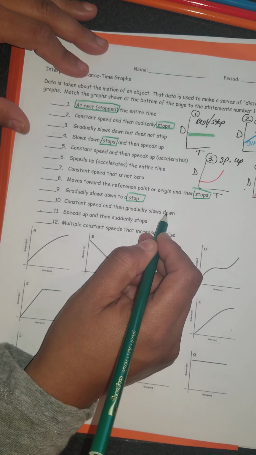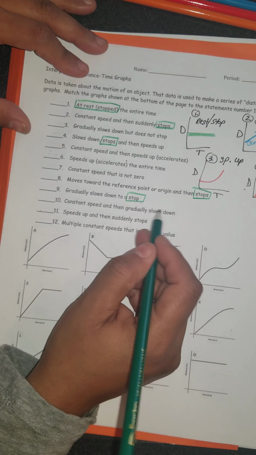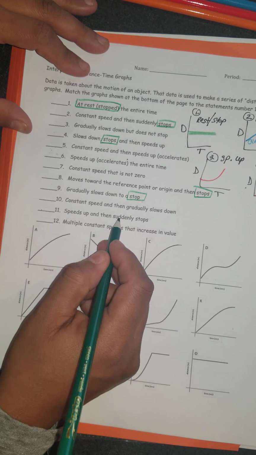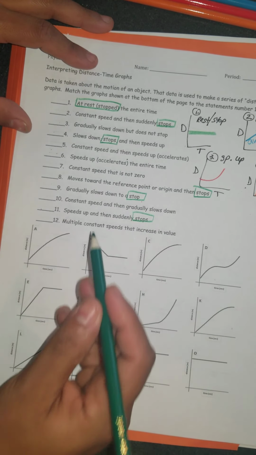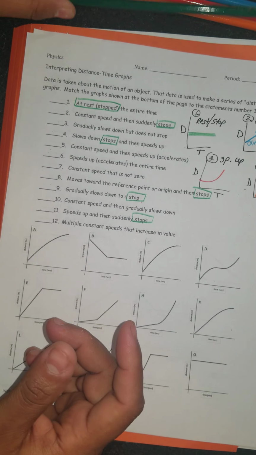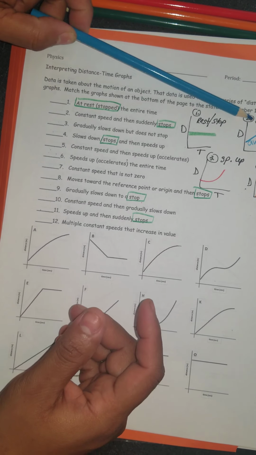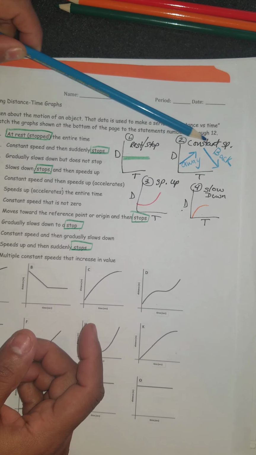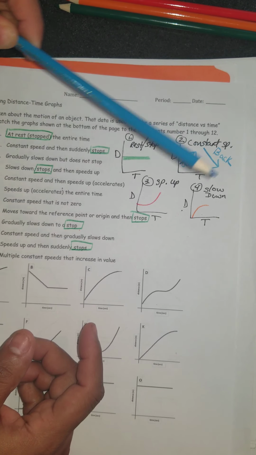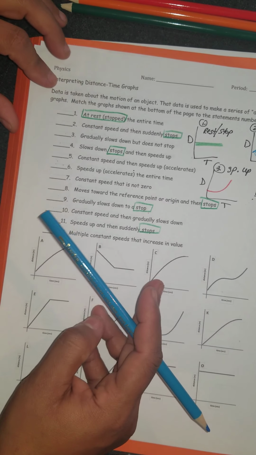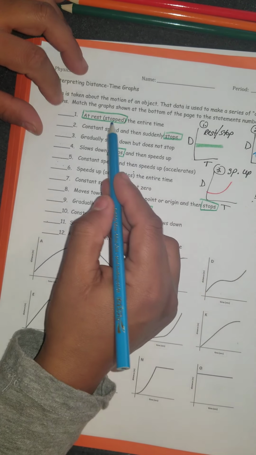It didn't say it stopped, it just said that it slowed down, so don't mark that one. Speeds up and then suddenly comes to a stop. Okay, that's my green. Now let's go ahead and go with our blue. Anytime we see the words constant speed, whether it's moving away from the origin or back to, we're going to box it in blue. So let's go ahead and start from number 1.